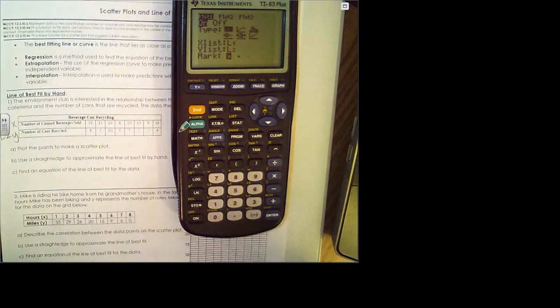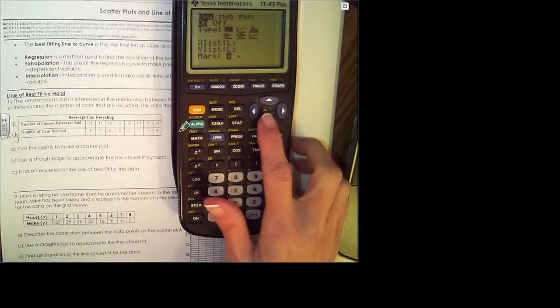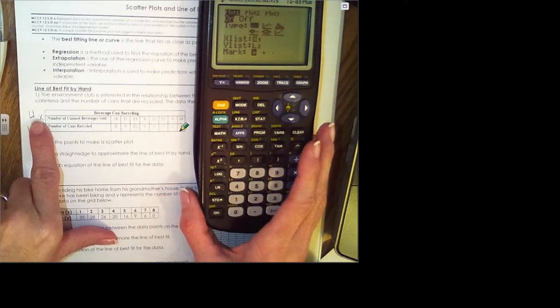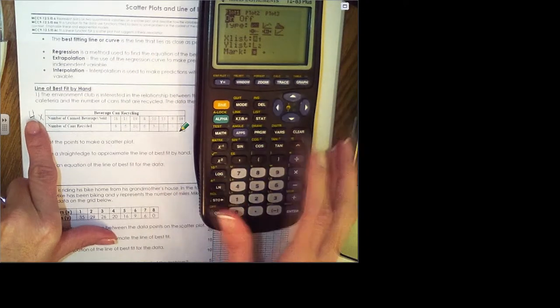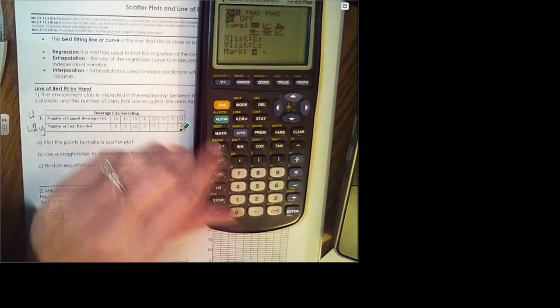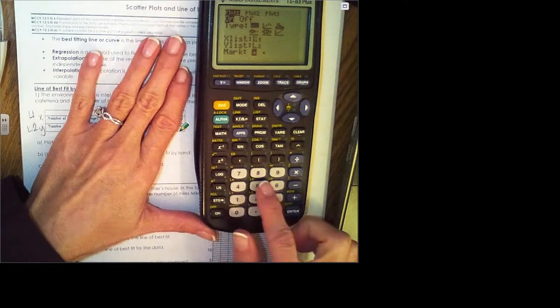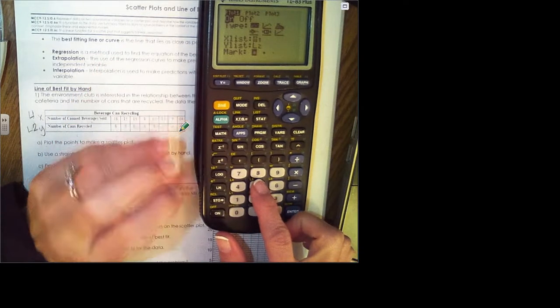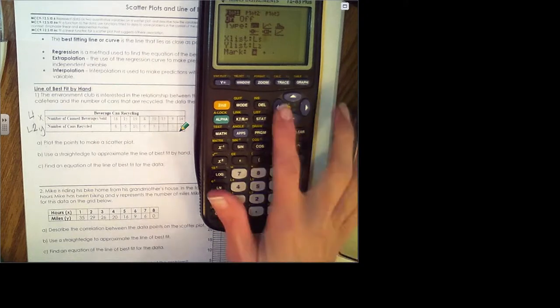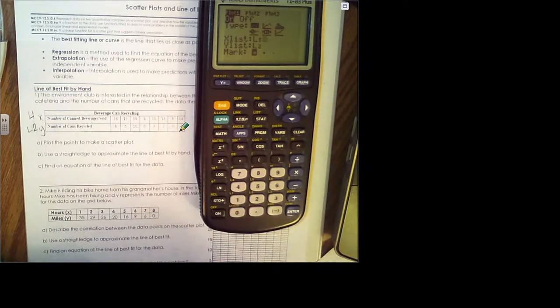I want the first one, which is highlighted, and then my X values, as we know, I have put those in list 1. It says list 1. If you needed to change the list, remember you hit second and whatever list here is here. So let's say list 5, you do second and list 5, and that appears there. But I want it as list 1. And my Y values are in list 2.